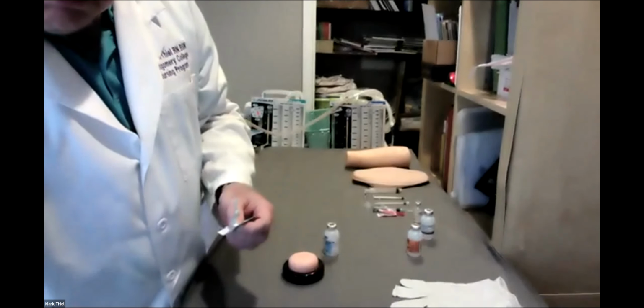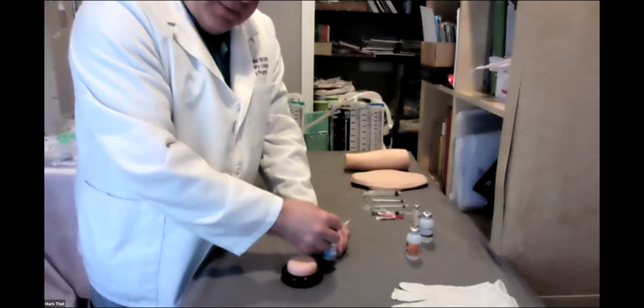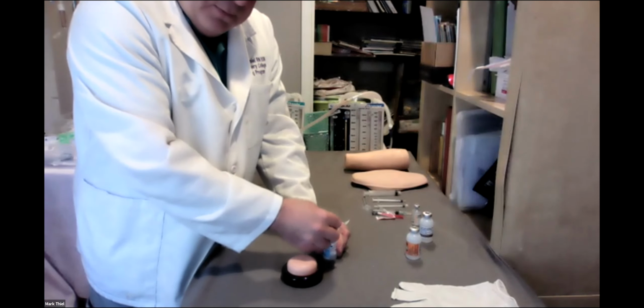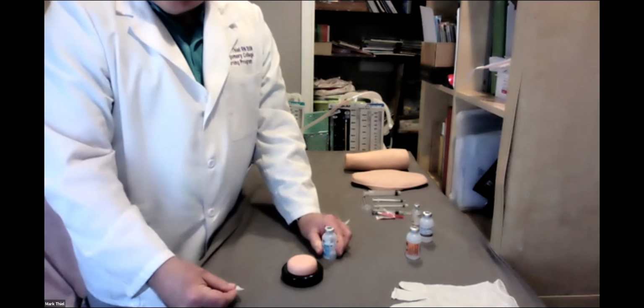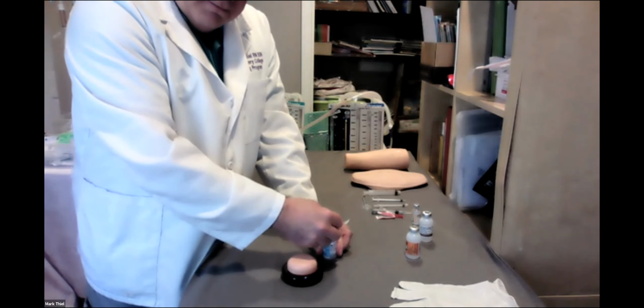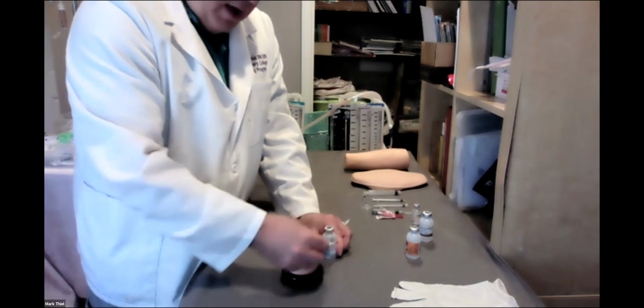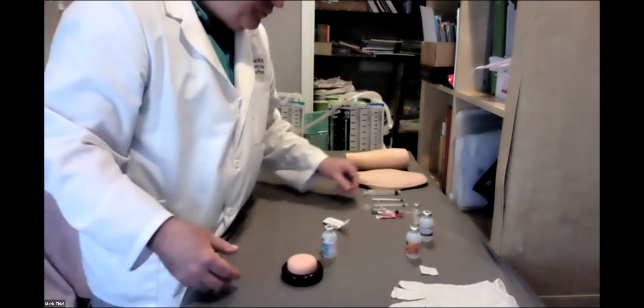Intramuscular, what I had promised you. Rubbing, to the count of 30. Okay, we'll do that. And there we have it.